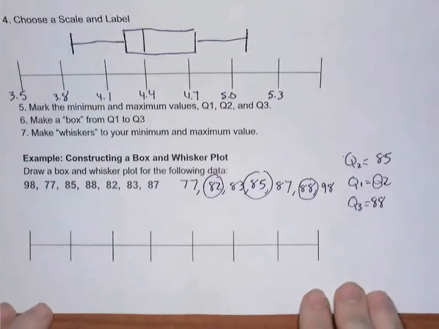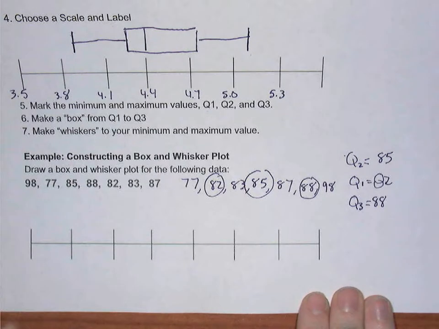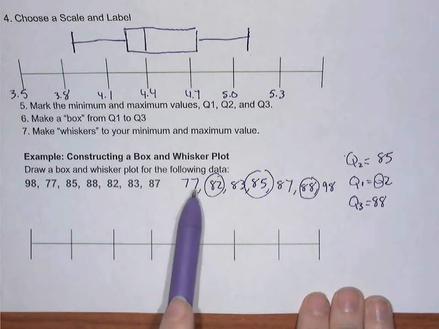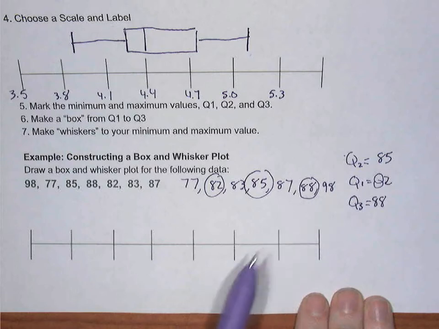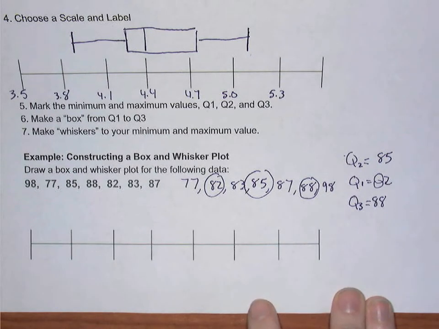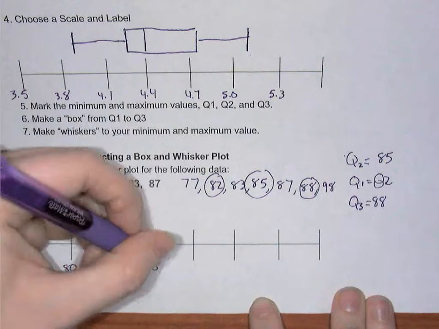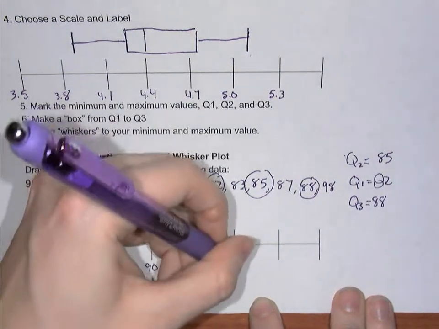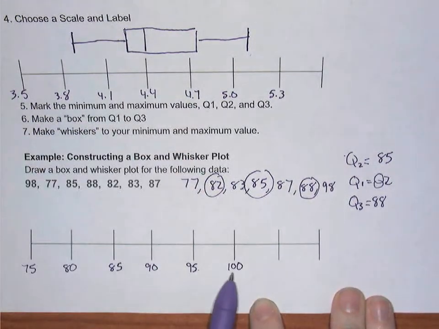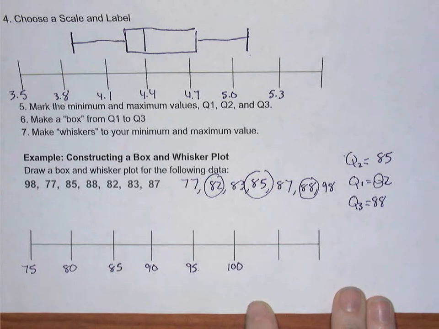So when I come down here and make my scale, I have to figure out a scale that's going to take me all the way from my smallest to my largest value in my range, so 77 to 98. And I think maybe I'll just label by 5s this time because that's an easy scale to use. So maybe I'll start at 75, that way I start below my range. Go 80, 85, 90, 95, 100. I could keep going, but my scale doesn't go beyond 100 because my range doesn't go beyond 100. So I just stopped there.